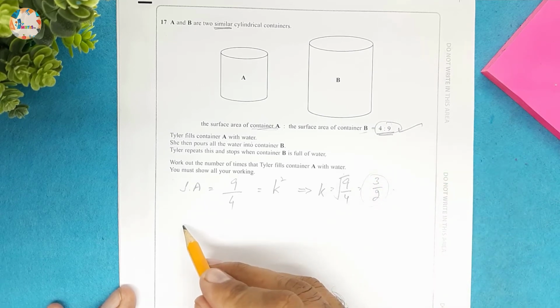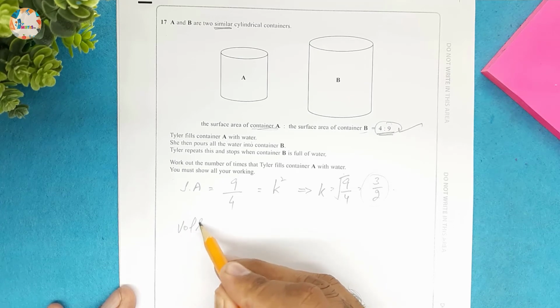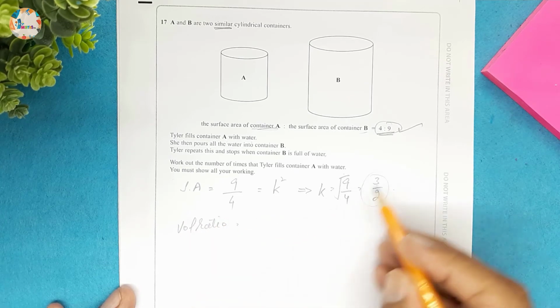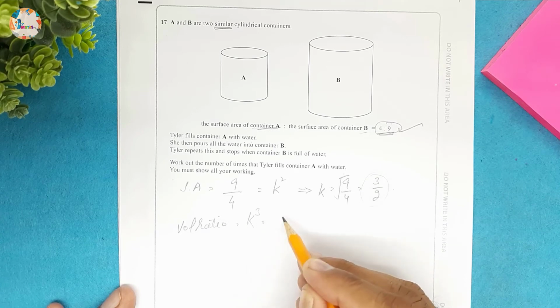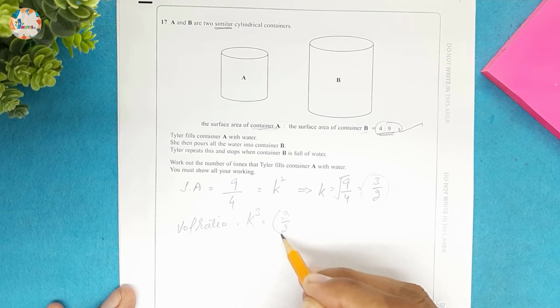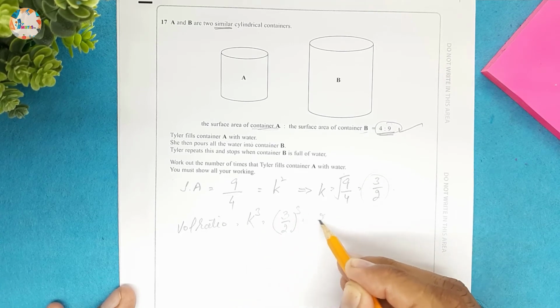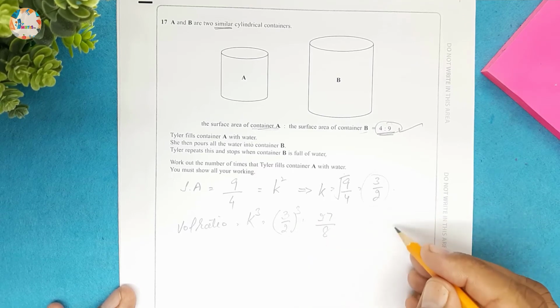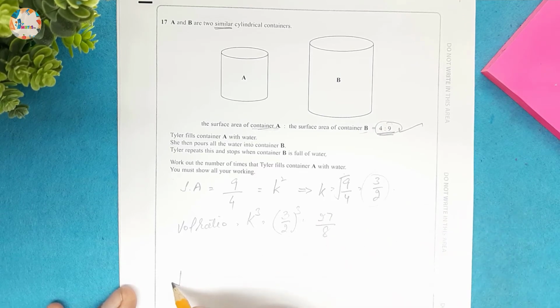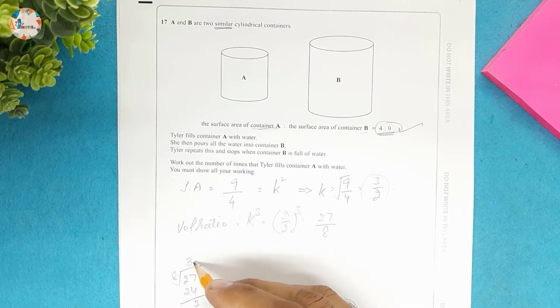Now we can find the volume ratio. For the volume ratio, we will be writing K cubed, and this will be equal to 3/2 cubed, and this will be equal to 27 over 8. Now we can divide 27 by 8. 8 3s are 24 and remainder 3. This will be a decimal, and we put a 0. So I'll move the page.